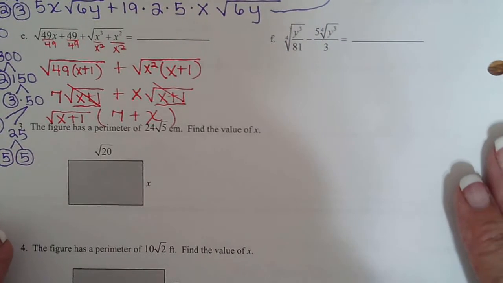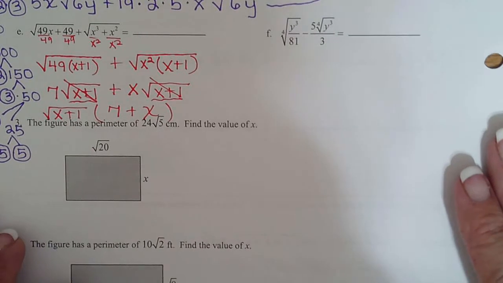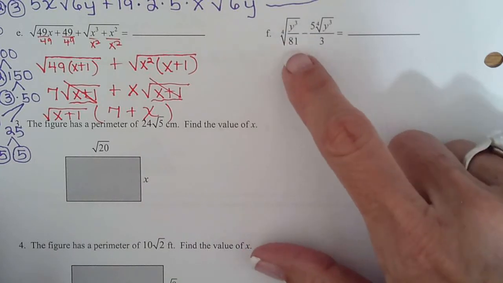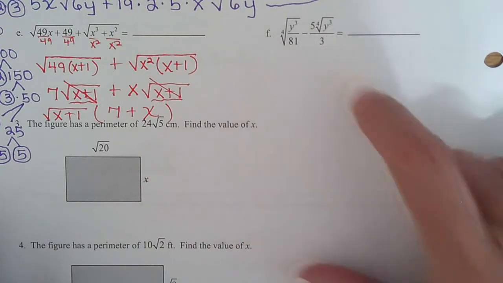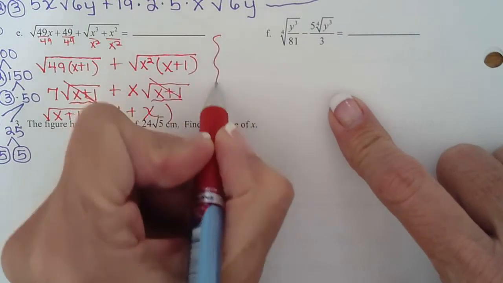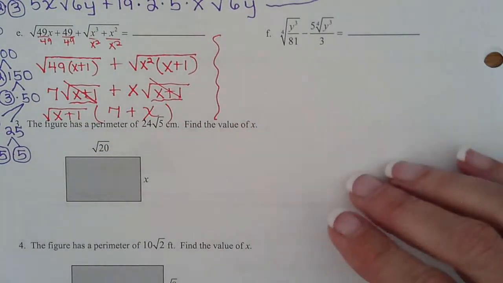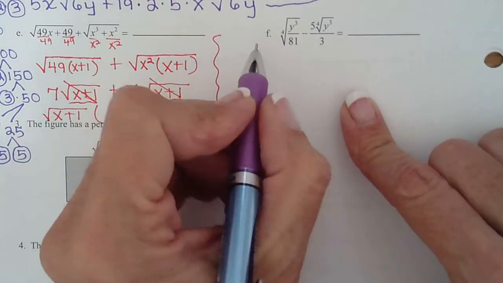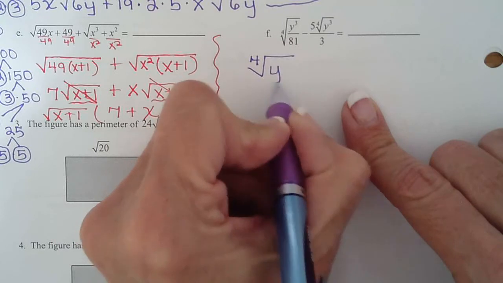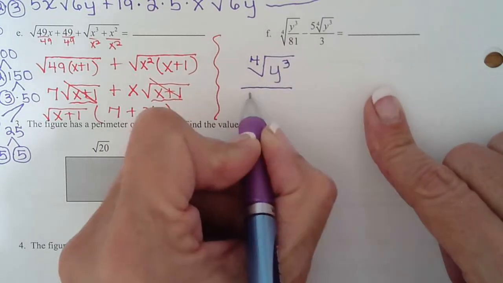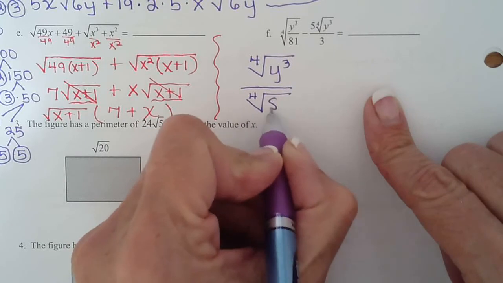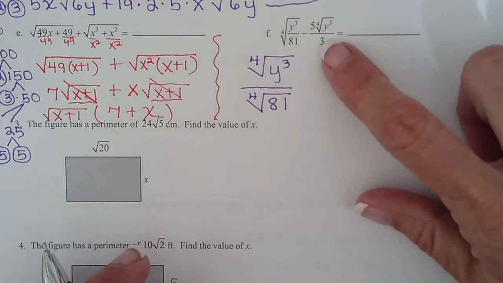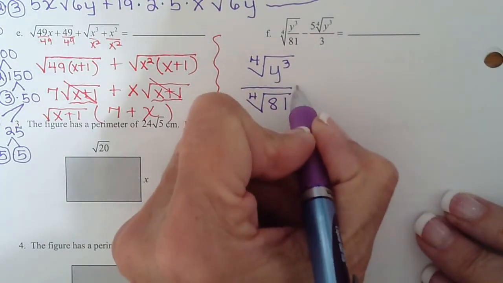Okay, F looks really, really scary, but it is not, I promise you. So when nothing's common, we break it into separate radicals. So let's do a squiggly here. And so we're going to break this into the 4th root of y cubed over the 4th root of 81. So there's nothing common. That's why I broke it into 2 separates. This already has the 3 outside, so we don't have to worry about it.